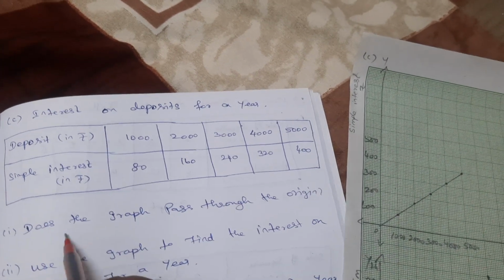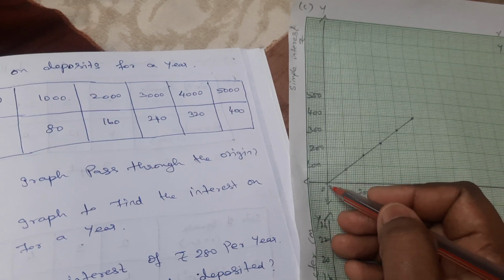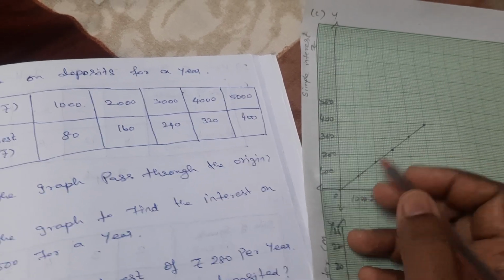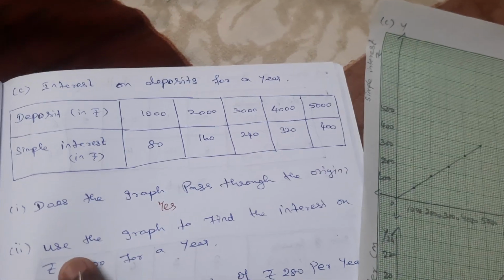First question: does the graph pass through the origin? Yes, the straight line joins at 0, so obviously it passes through the origin. Yes.